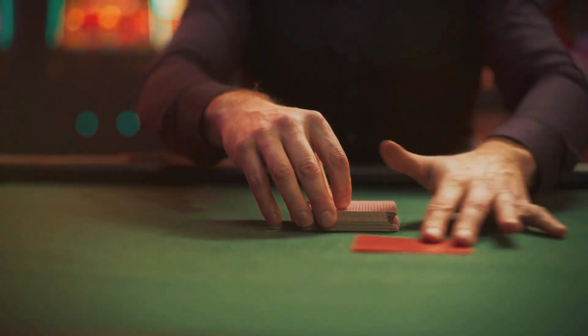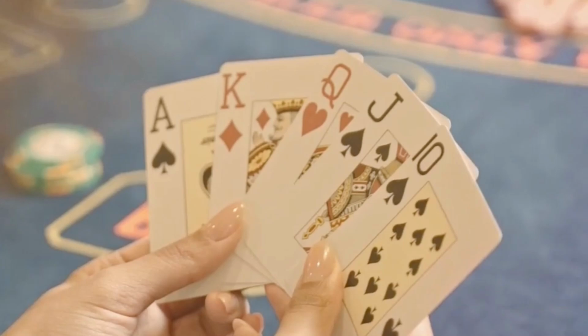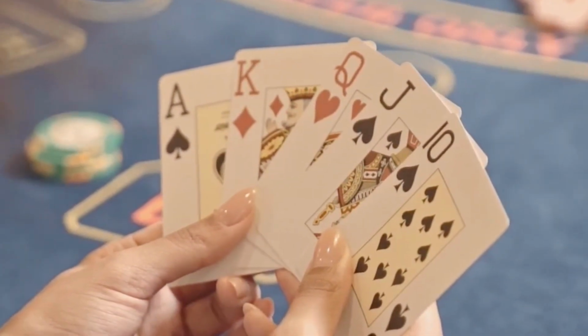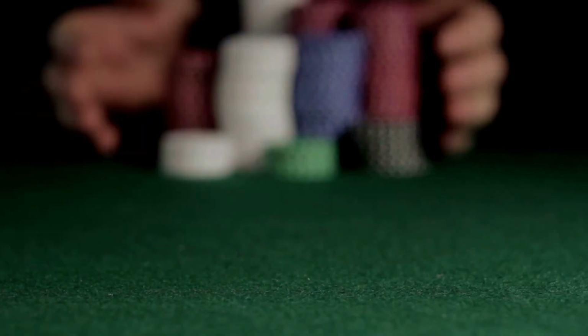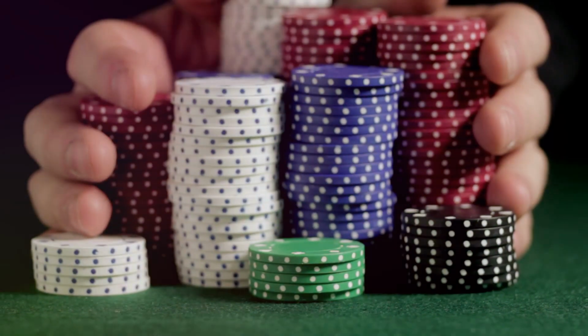In poker, combinatorics is used to determine the likelihood of various hands. For example, the number of ways to get a royal flush or a full house. This information helps players make strategic decisions based on the strength of their hands and the likelihood of improving them.